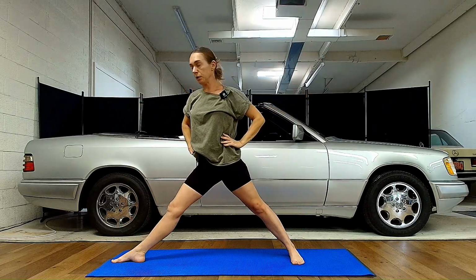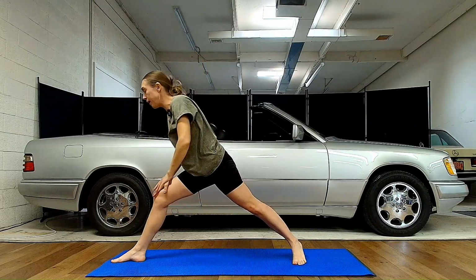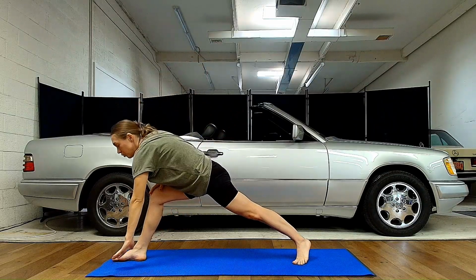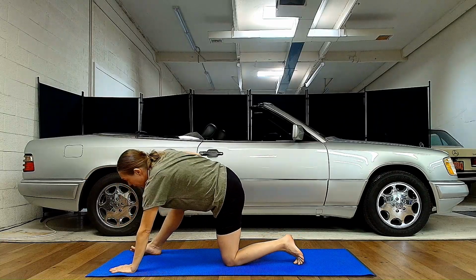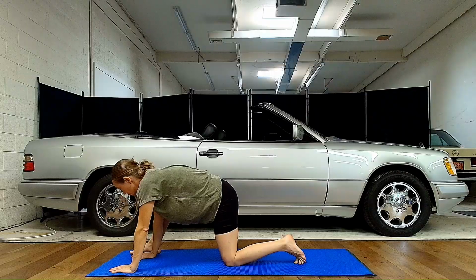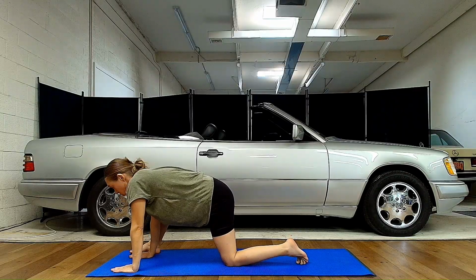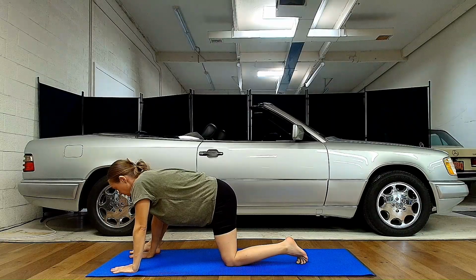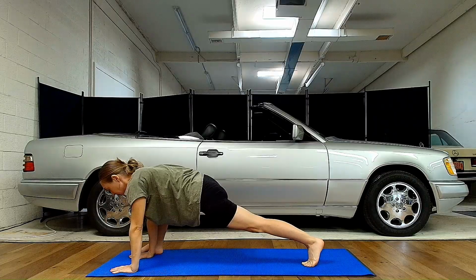Now straighten the front knee. You begin to rotate your body towards your right foot forward. Drop the hands down, drop the back knee down. Walk your right foot outside of your right hand for lizard pose on the other side. So you can keep your knee down on the ground, or you can lift it up.